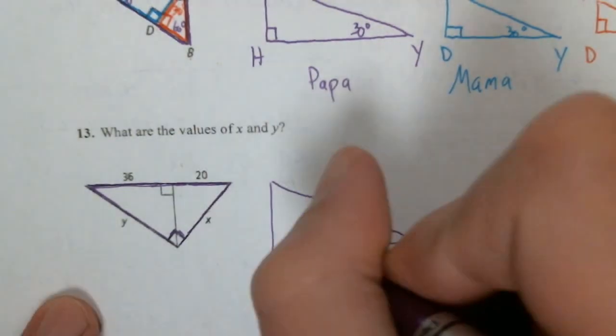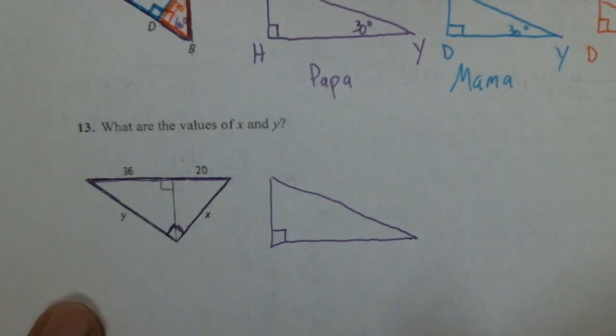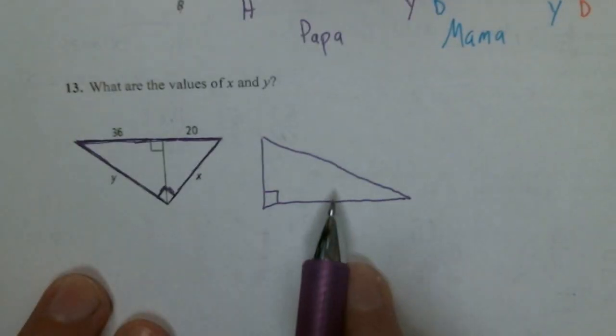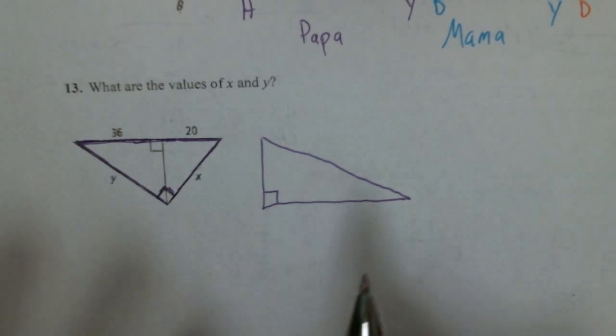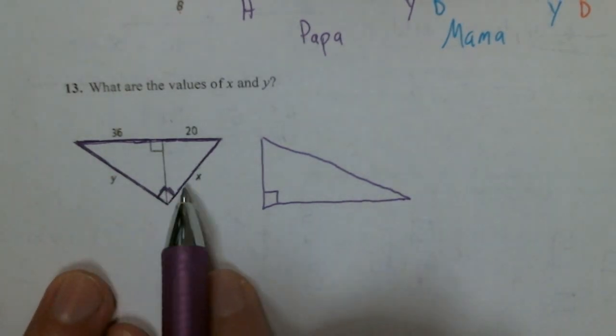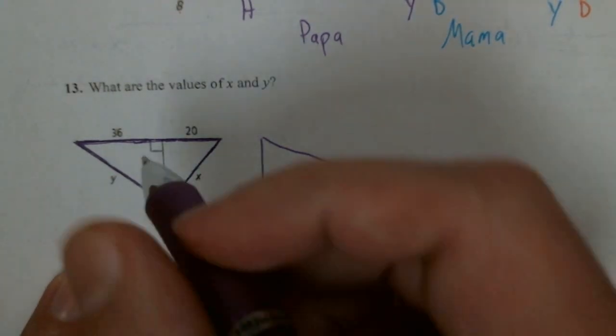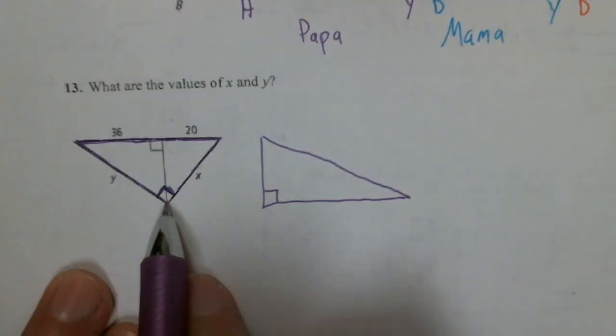For sake of time, I'm not going to use a ruler to redraw these triangles. It's a little bit neater on my answer key on the website. All right, so here's the box. Now we don't have letters here, so now I've got to figure out. When I'm doing this kind of problem, trying to solve for X and Y, I always start with the hypotenuse. Where's the hypotenuse? Well, here's the 90-degree angle. The hypotenuse is always opposite that side.